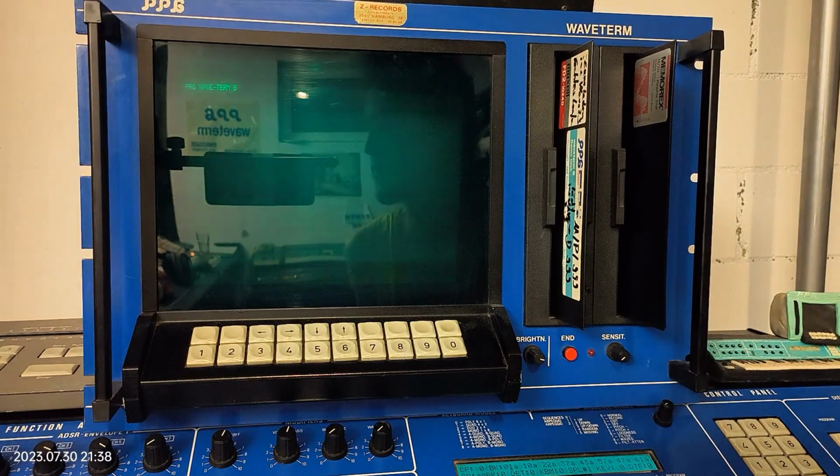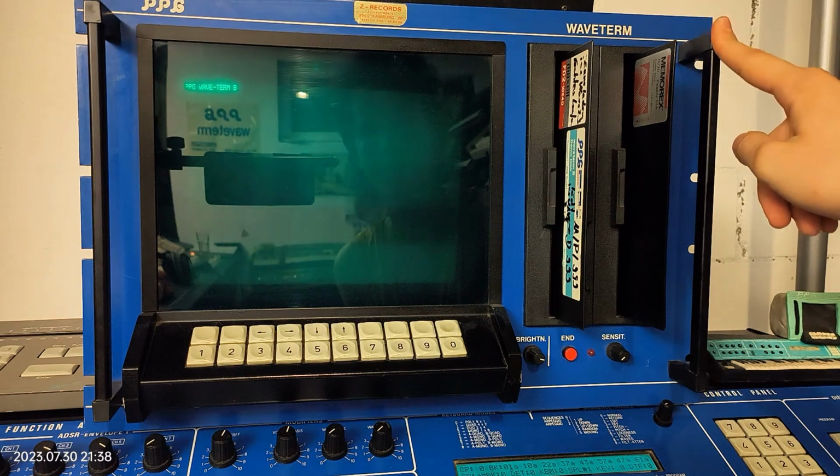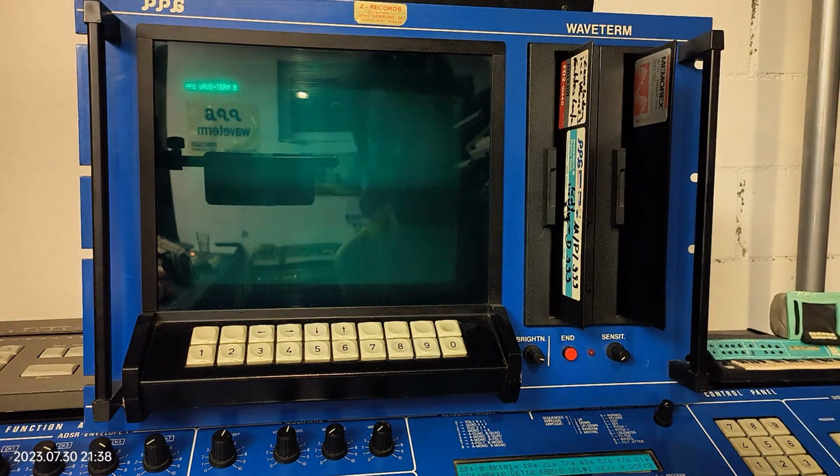I'm gonna start with the Waveterm, and as you can see, it's a Waveterm A and not a B, even though the software is for the Waveterm B. So this one has been upgraded to a B version. Sadly, I can't make a video for the A with the A software because I never had experience with one, even though I own one, but they're quite tedious to program and use.